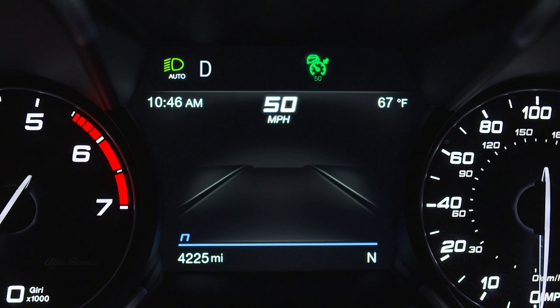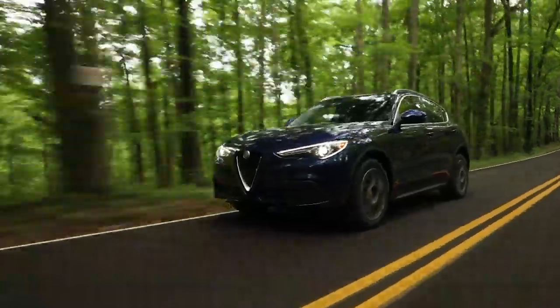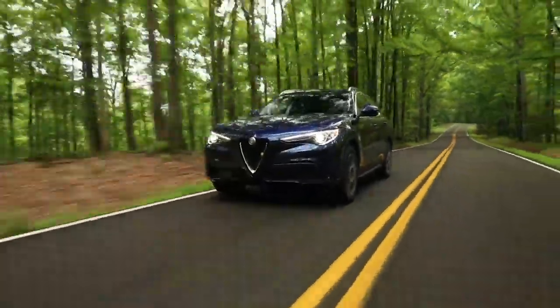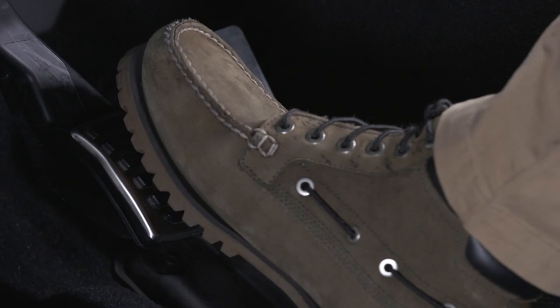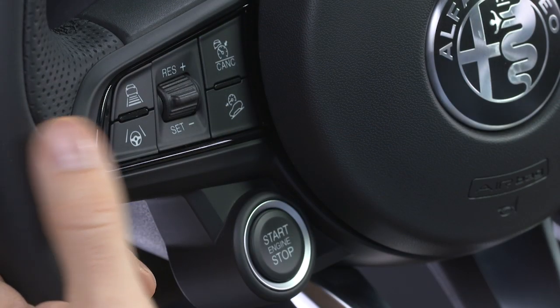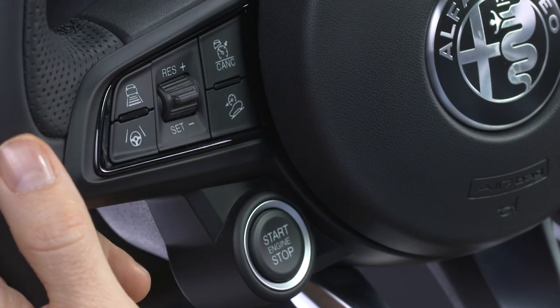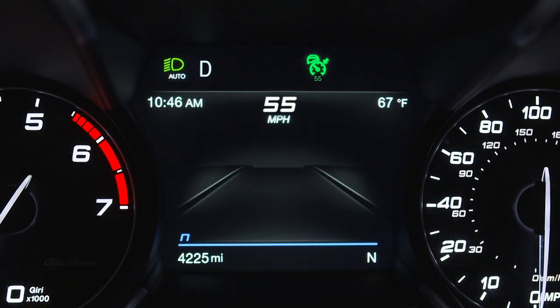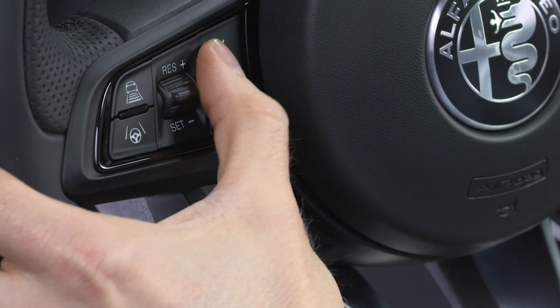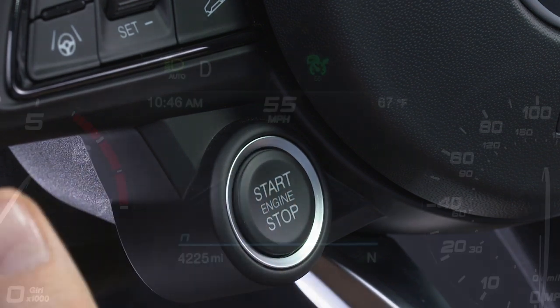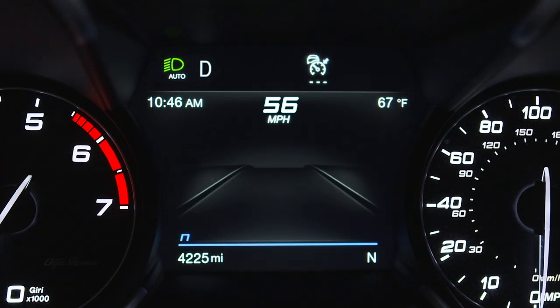To disengage the cruise control without erasing your set speed memory, simply tap the brake pedal. To resume set speed, push the Res Set switch upward and release it. Pushing the on-off button again or turning the engine off will erase the set speed memory.